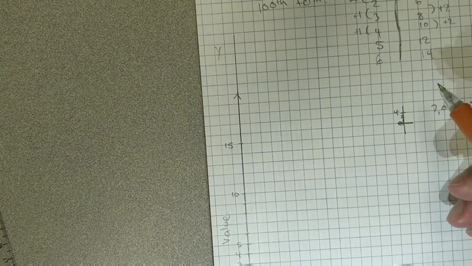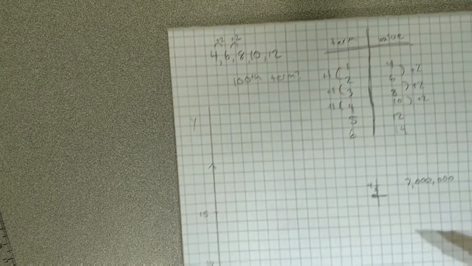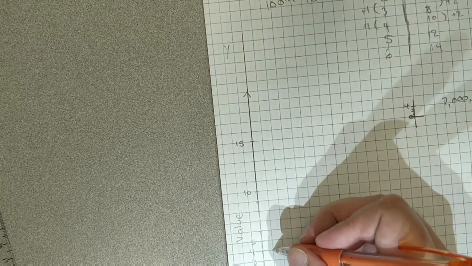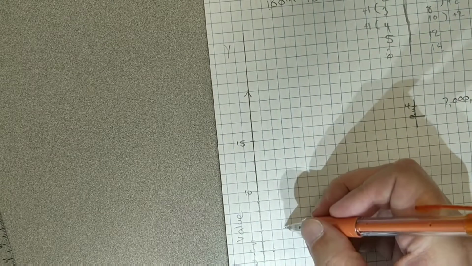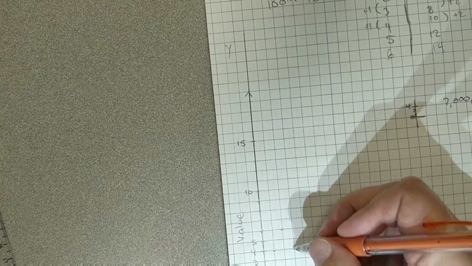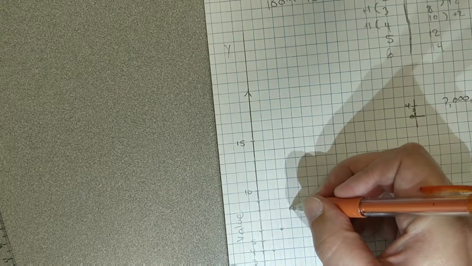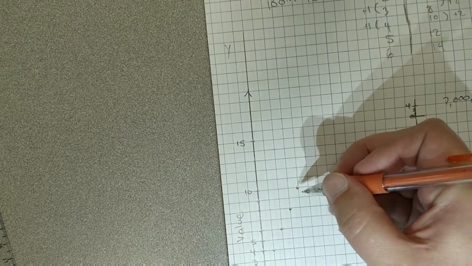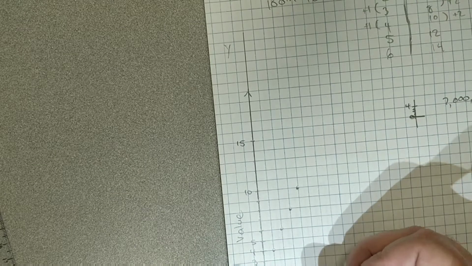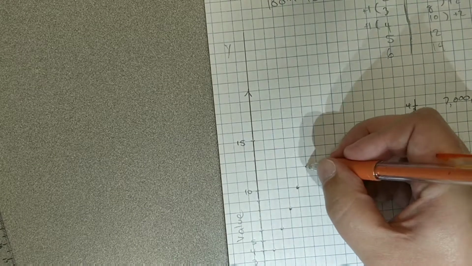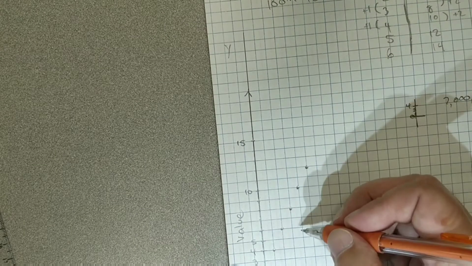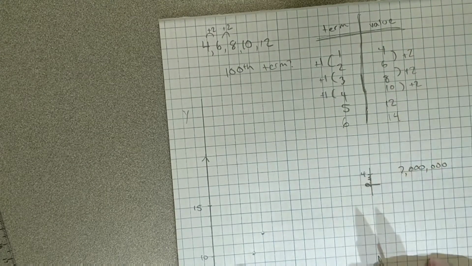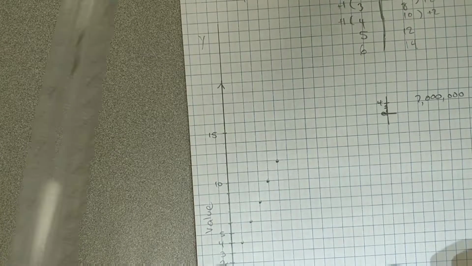All right, now just graph my points. So first term, value was 4. So there's term 1. Term 1, its value was 4, put a dot. Term 2's value is 6, put a dot. Term 3's value is 8. And I just keep making my way through. You don't really need more than 2 points. Once you have 2 points, you can make your line. But it's good to go a couple points in just to make sure you don't make a mistake. If one of my points was way down here, I'd be like, hey, wait a minute, what happened? And I could check my data and figure it out from there. But that looks pretty good.